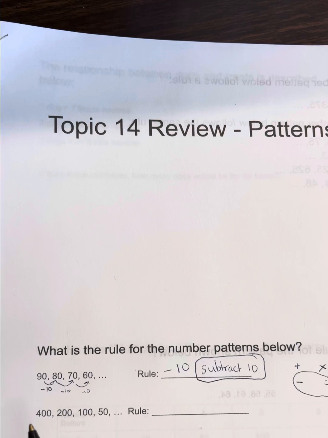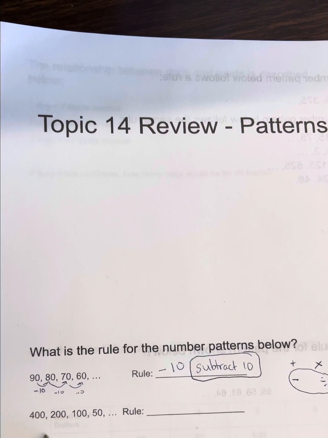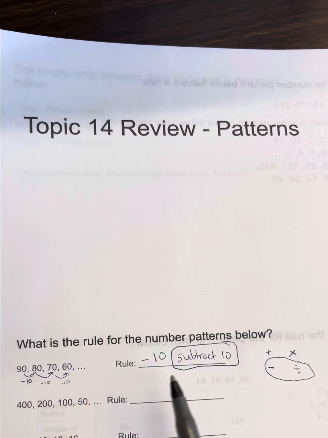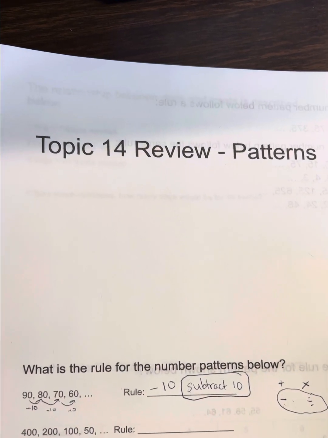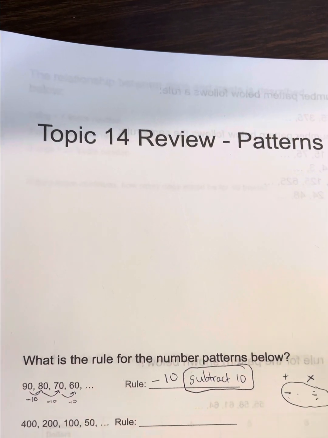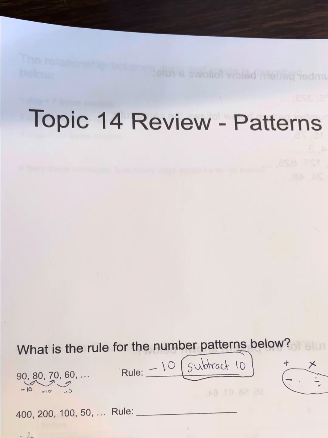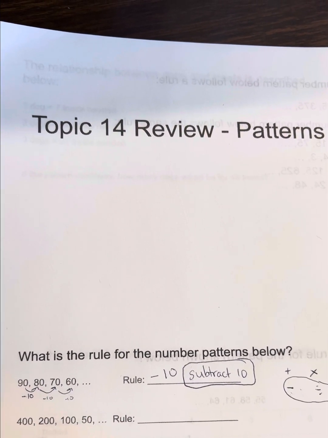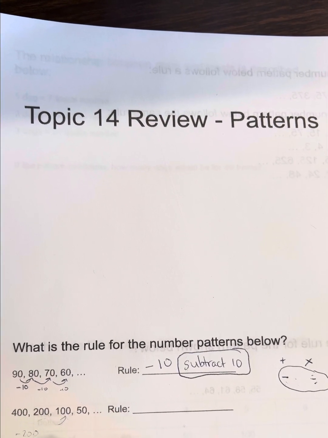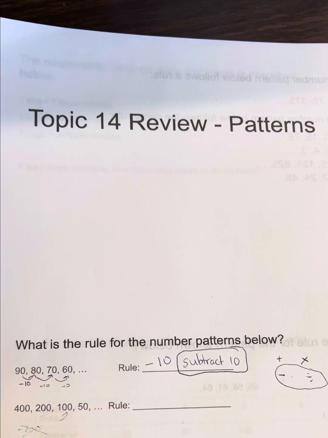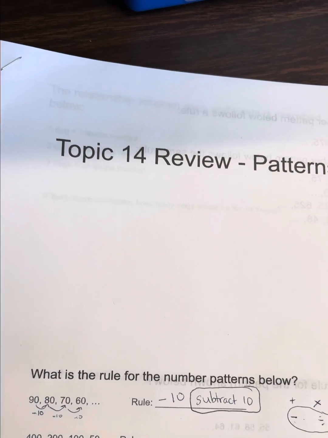Again, my first step is to look. Is this going down or up? 400, 210, 150 goes down. It must be subtraction or division. So I'm going to start with subtraction. 400 minus blank is 200. That would be minus 200. All right, is that minus 200? Yes. Is this minus 200? No, that is not my rule because 200 minus 200 would be 0. So that doesn't make sense.